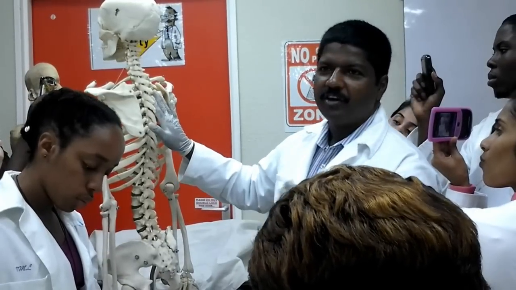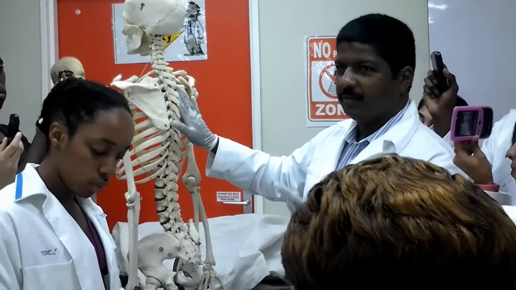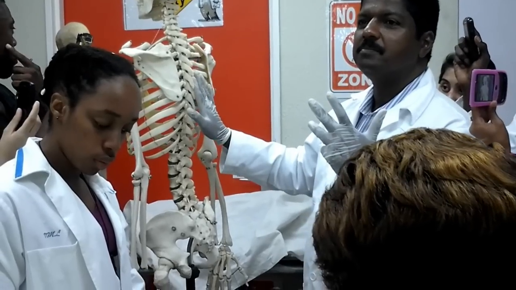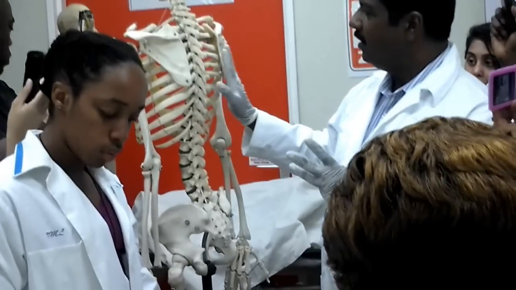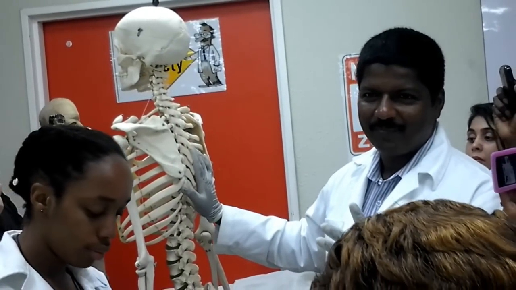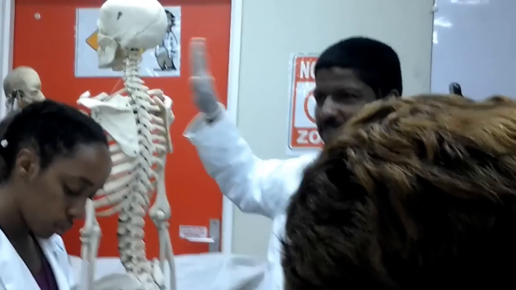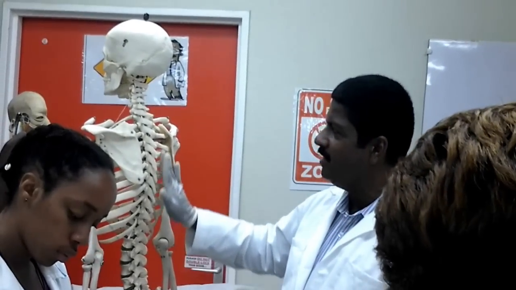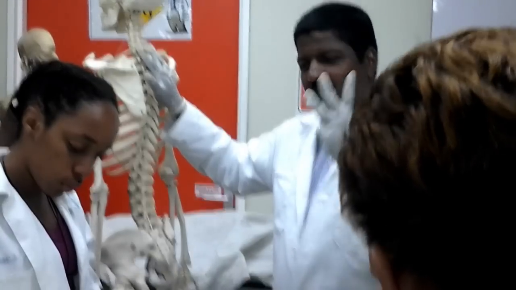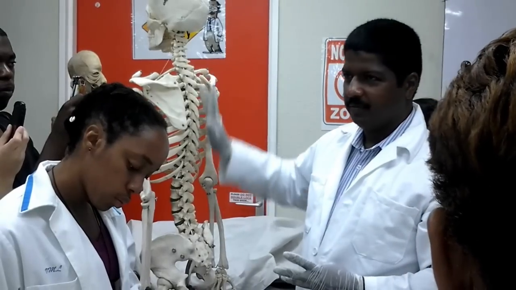First one is called semispinalis. Second one is called multifidus. Third one is rotators. Semispinalis has three parts, same like the first one: semispinalis capitis, semispinalis cervicis, semispinalis thoracis, occurring only in the cervical and the thoracic regions. So that's the first one.